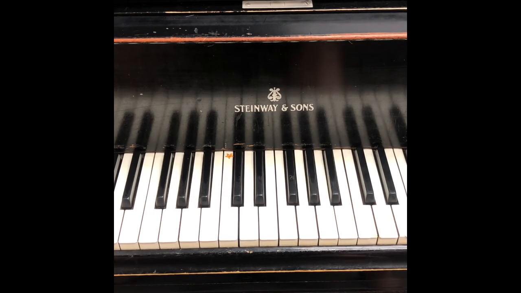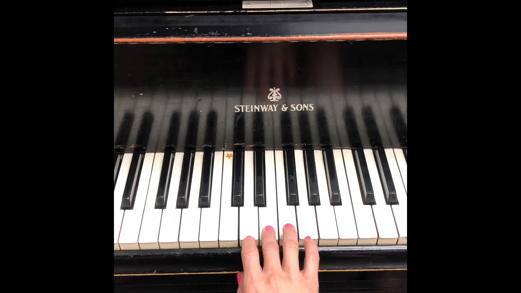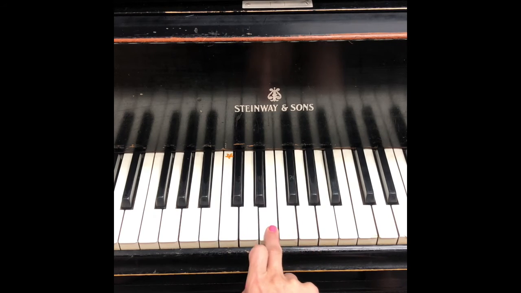Play F and E. F is right side of E. 1, 2, 3. Keys from C is E. E, F.